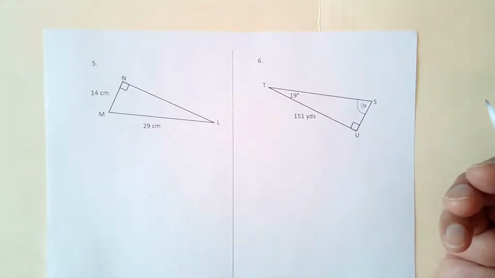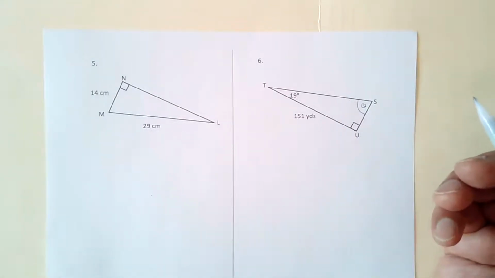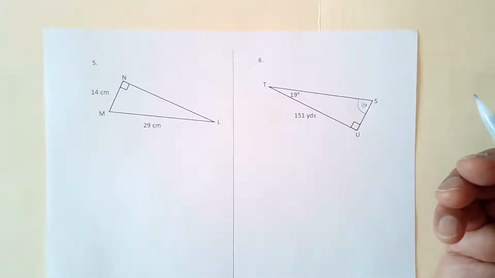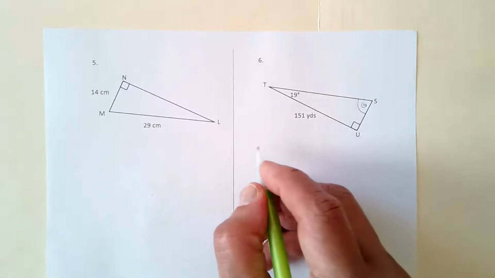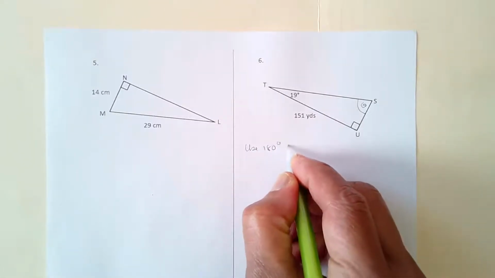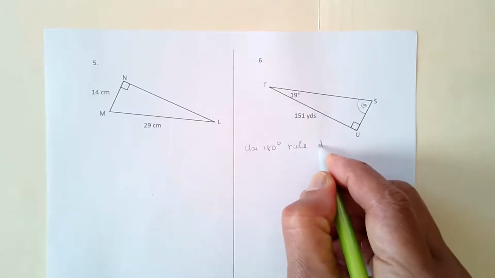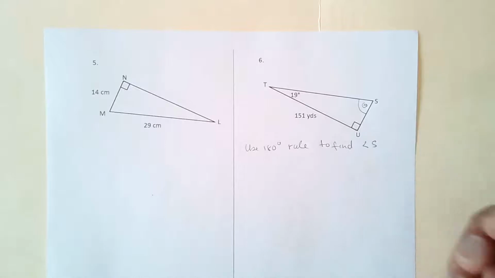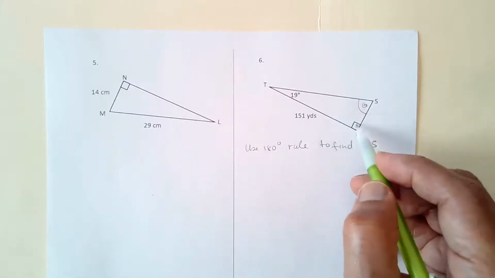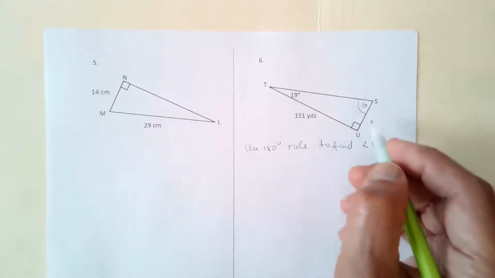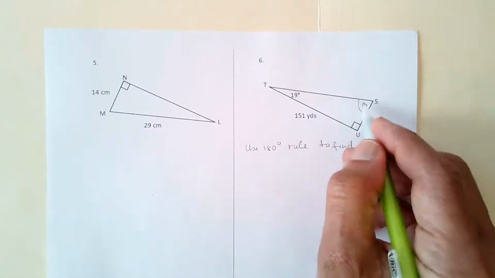So step 1, we find our missing angle using the 180 rule. Step 1, use the 180 degrees rule to find angle S, because we already know two angles. Now because it's a 90, we simply have to subtract.